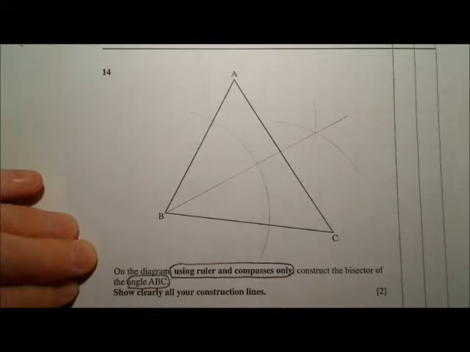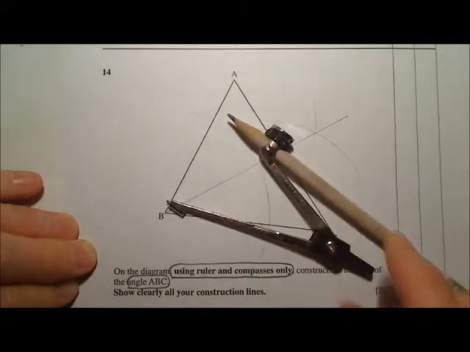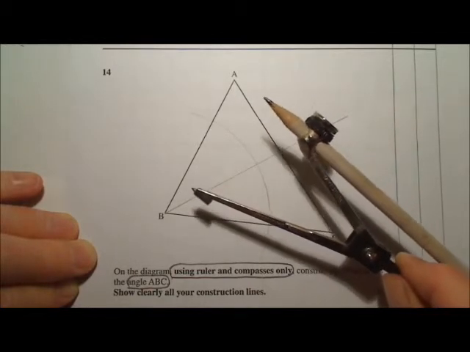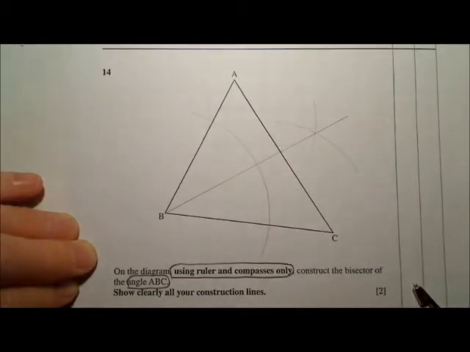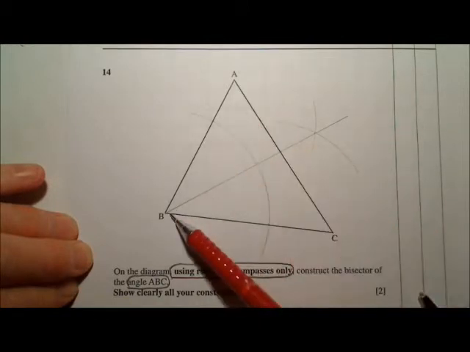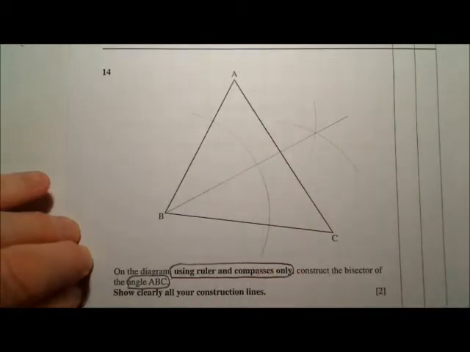So you need to have a ruler and compass. That's what that is. That's your compasses. And obviously we've got a nice sharp pencil in our compasses, and you'll need a ruler to draw the straight line at the end. Now there's a method for this that you need to learn off. And the method is how to bisect the angle. So we're looking for angle A, B, C. So this angle here is the one we're going to bisect.